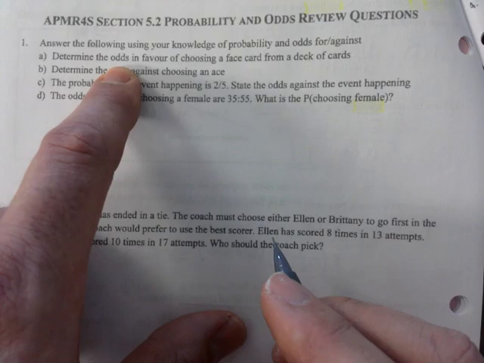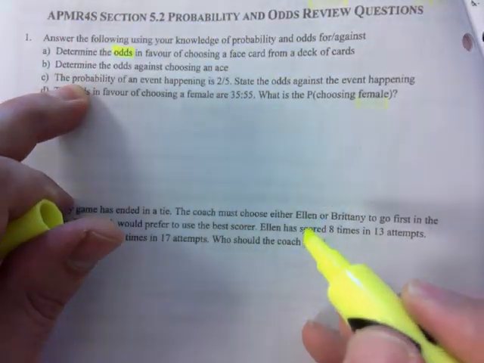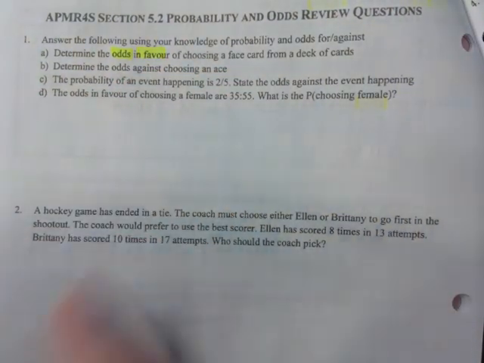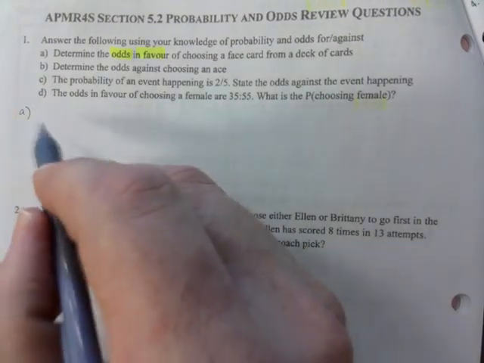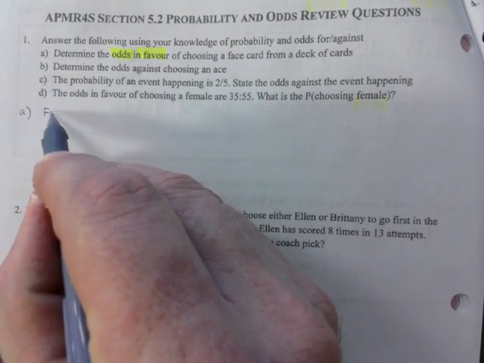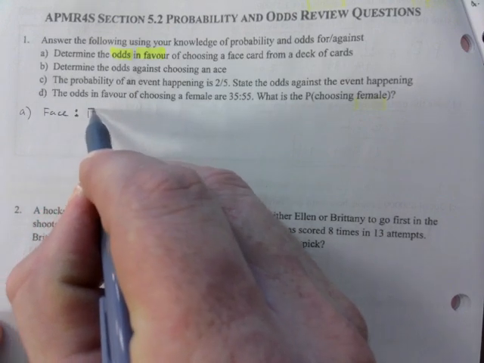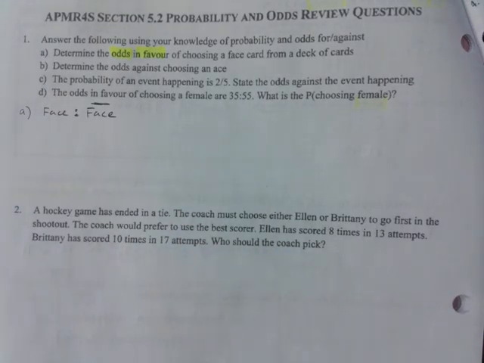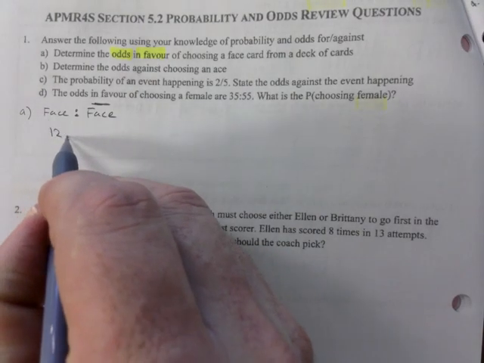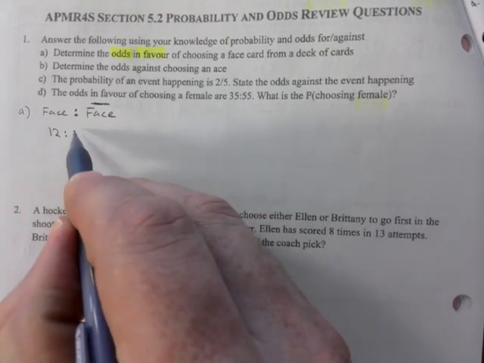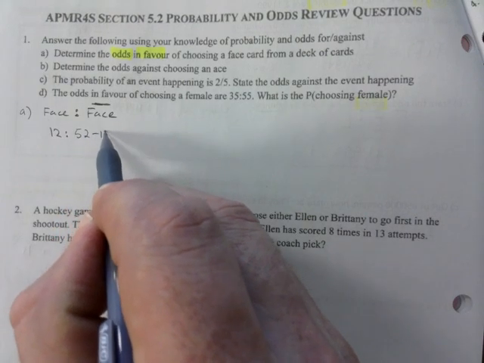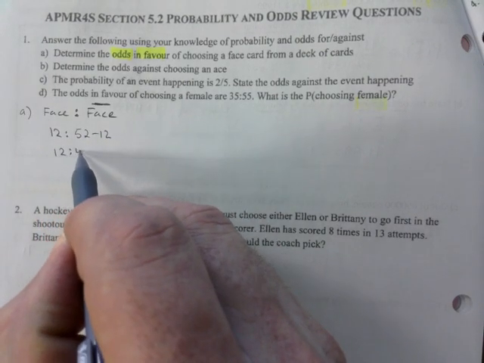Answer the following. Determine the odds. So make sure you don't miss that. Probability versus odds. Okay, the odds in favor of choosing a face card from a deck of cards. So when it comes to A, because it's worded that way, you want face compared to cards that are just not face cards. That's always what odds do, right? So there are 12 face cards, and we know that there are 40 that aren't. I like to think of total minus face cards, so it's 12 to 40.